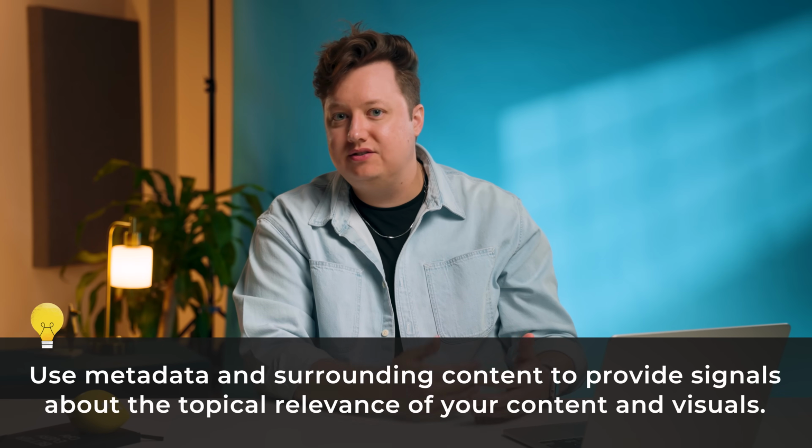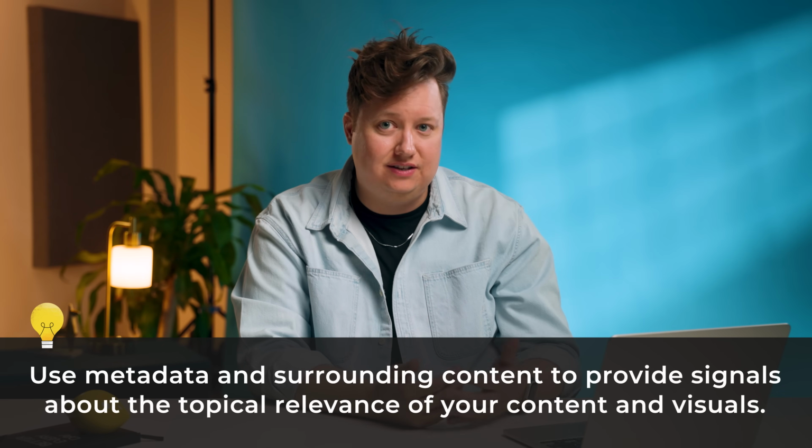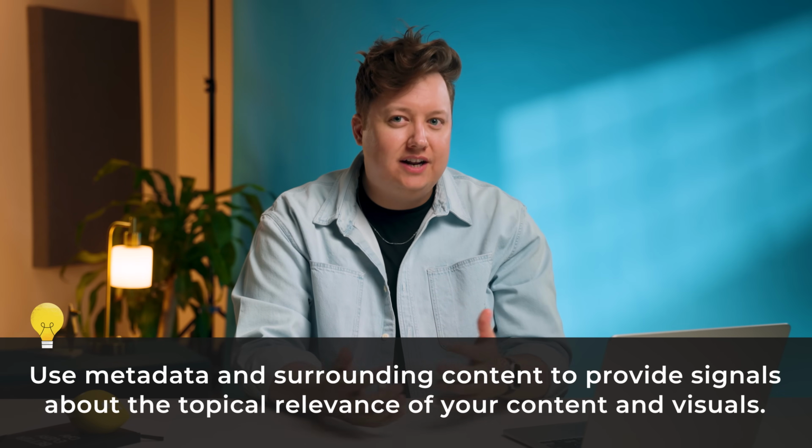Third, build signals for relevance and authority. This applies in two ways. The first is about the metadata and surrounding content that goes with your visual. It means providing multiple signals that reinforce the meaning and topical relevance of the content. It might feel repetitive, but it's strategic reinforcement. It's kind of like sending a series of signals that say, there's a thing on this page. Here's that thing. This is what it is and what it means.